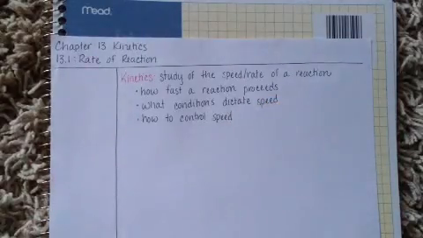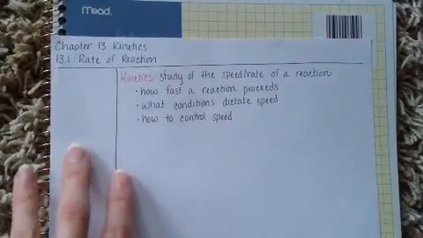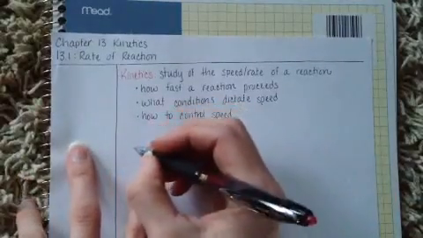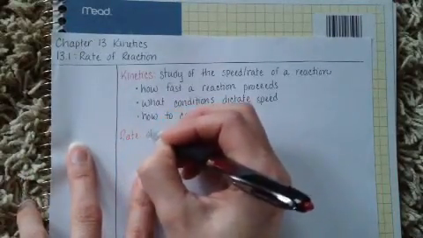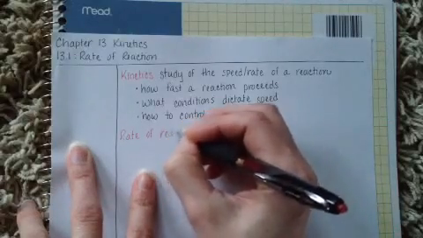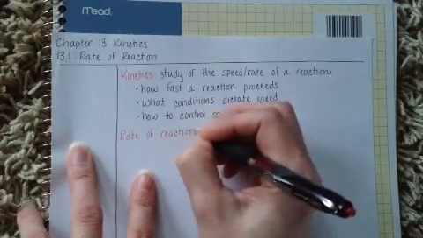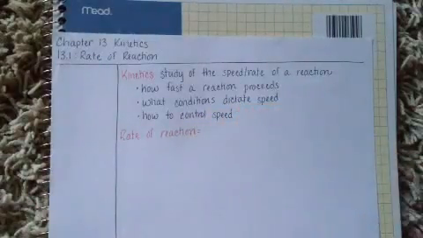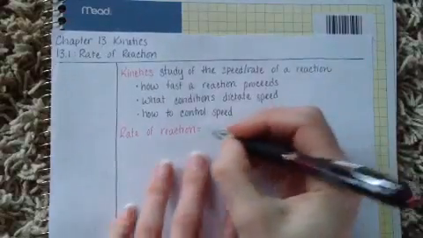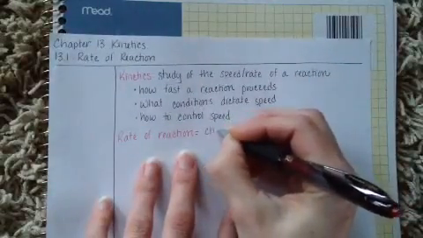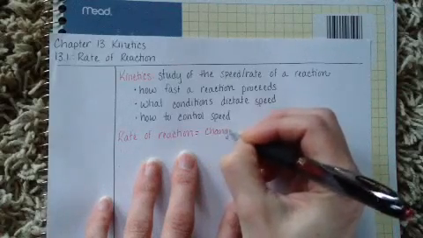In the first section, we're going to mostly be talking about the rate of reaction. And the rate of a chemical reaction is defined as change per time, like any rate. And in chemistry, we're looking at a change in concentration per time.